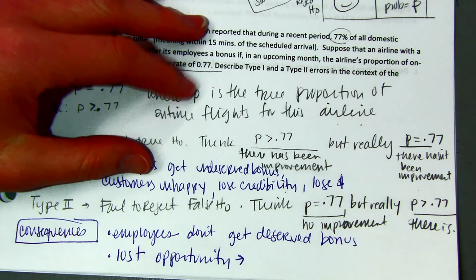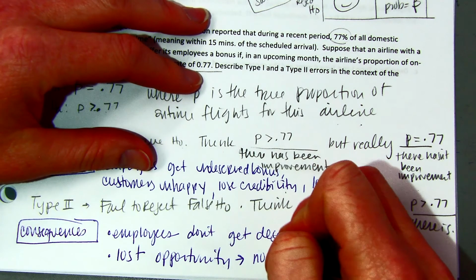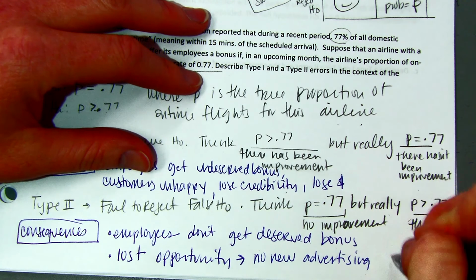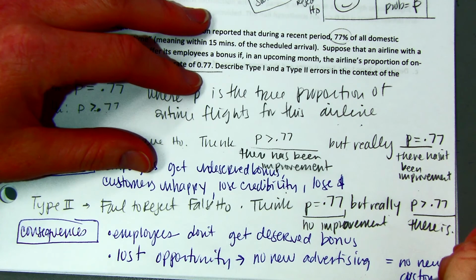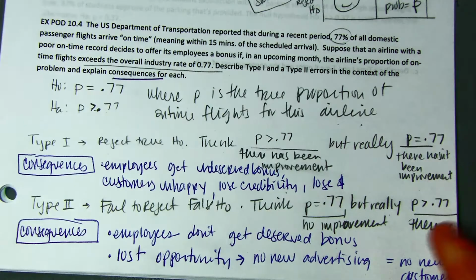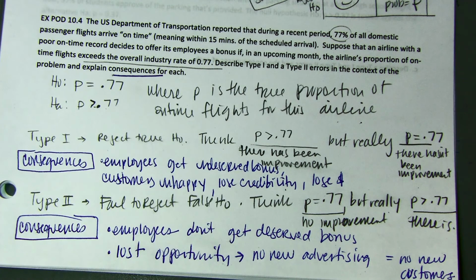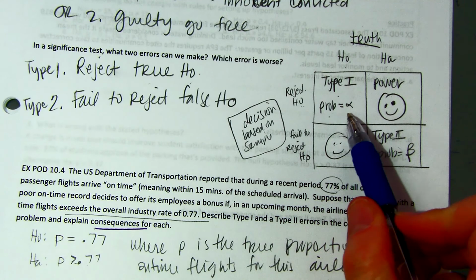So if it's a lost opportunity here, this means no new advertising, which equals no new customers. So they have improved, but they're losing the opportunity to really take advantage of that and make some money for the company.